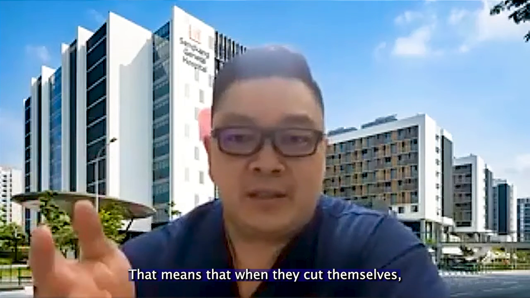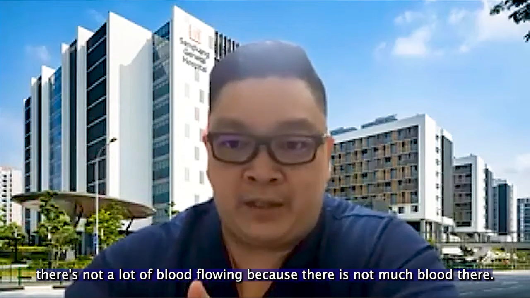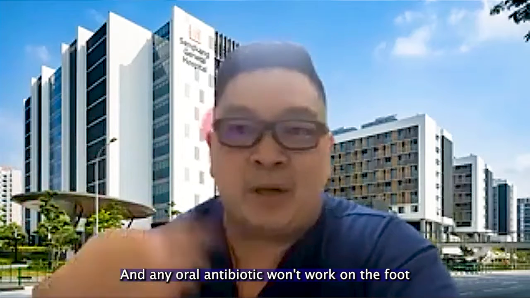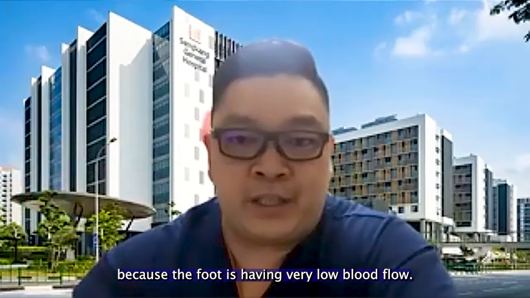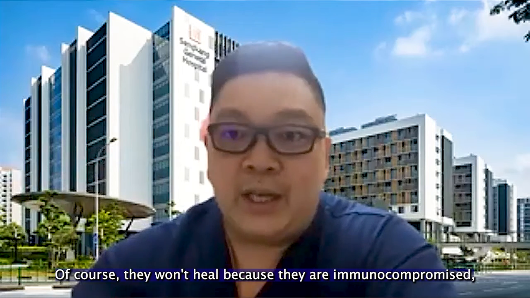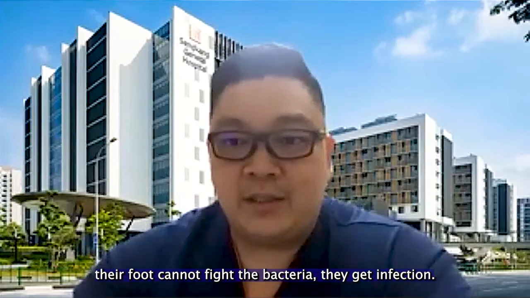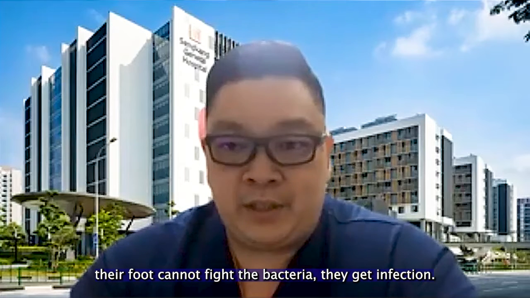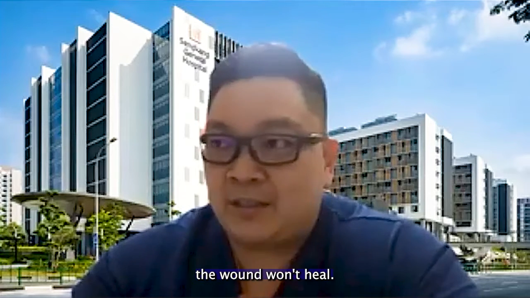That means that when they cut themselves, there's not a lot of blood flowing because there's not much blood there. And whatever antibiotics they take by mouth won't even go down to the foot, because the foot already has such low blood flow. And of course, they won't heal because they are immunocompromised. Their foot cannot fight the bacteria, so they get infection. Eventually, even if they try to clean it and take antibiotics, the wound won't heal.